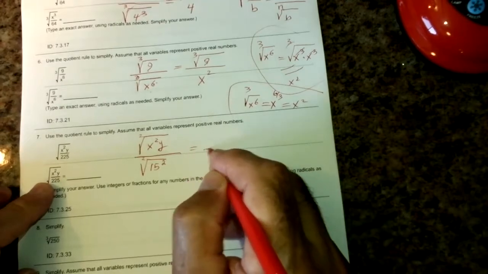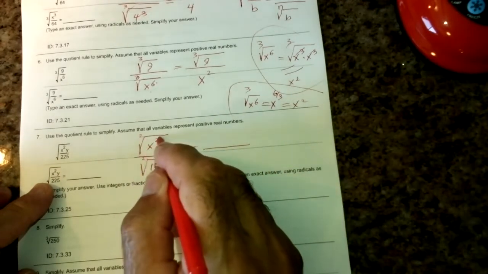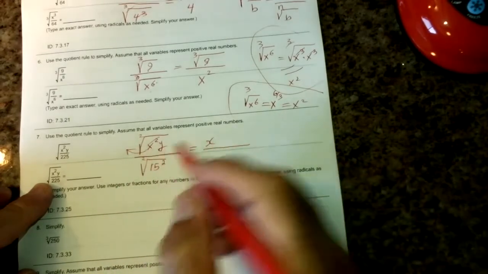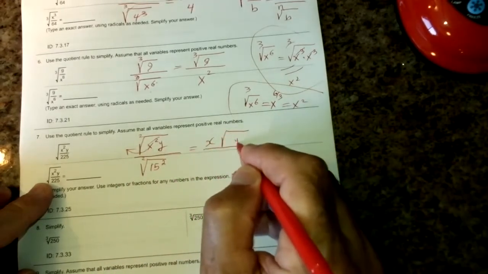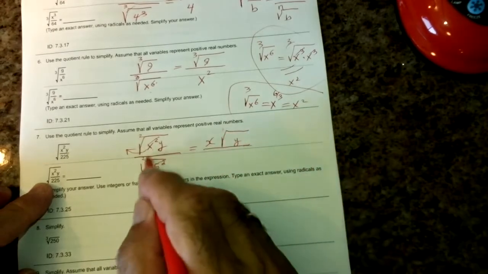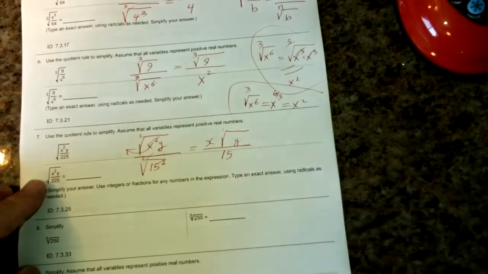Now this x, because the power and root are the same, is released from the radical. Y remains. And this 2, you don't have to write if you don't want. 15 also is released from the radical.